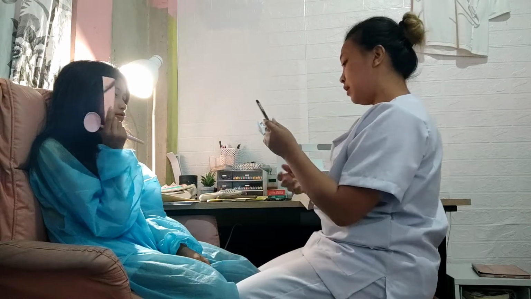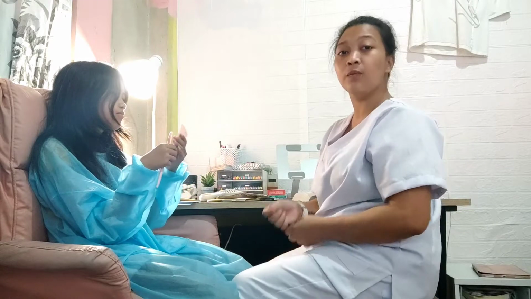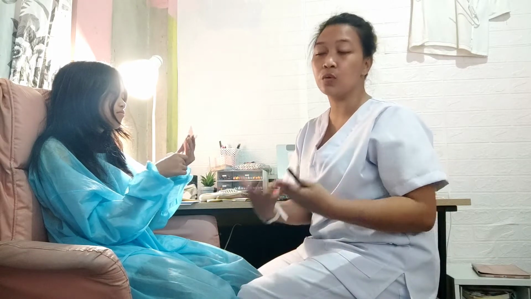Okay. All right. Now, upon testing the client's near visual acuity, this test is usually done for middle-aged clients or those clients who are having difficulty with near vision. My client's near visual acuity resulted in 14/14. She was able to read all of the letters at 14 inches in distance.